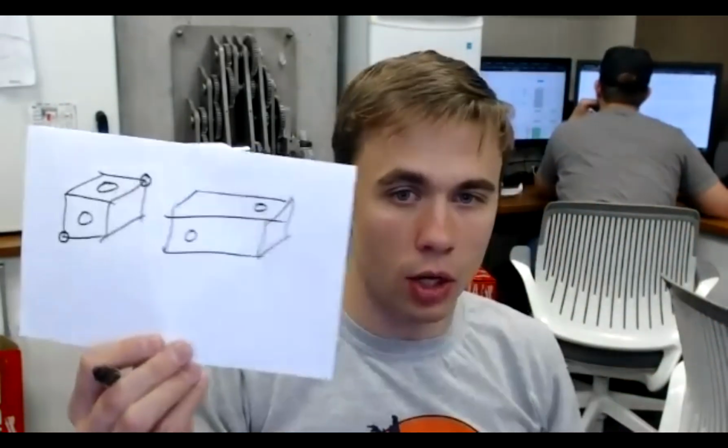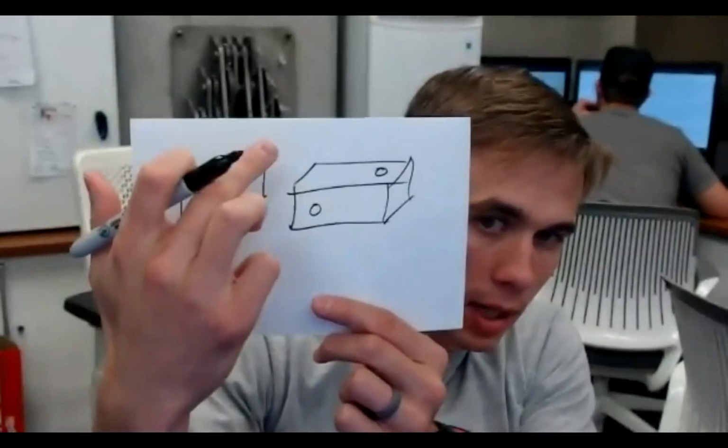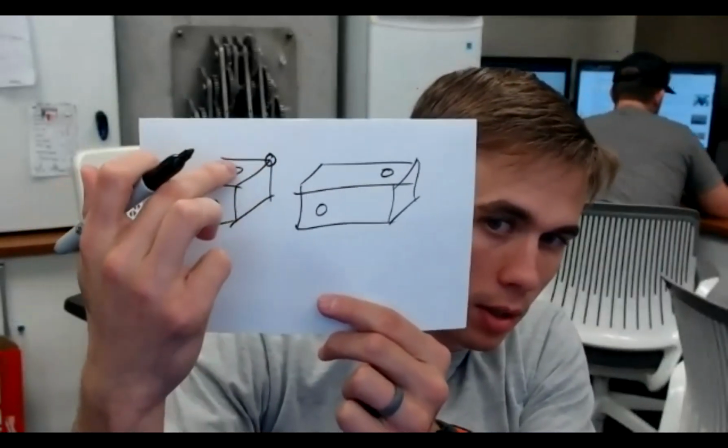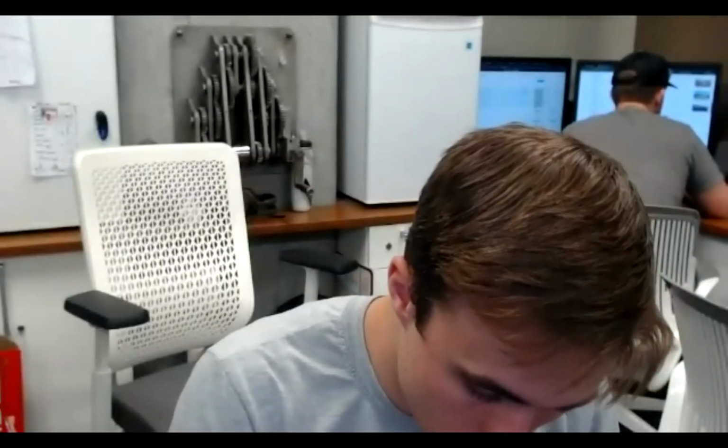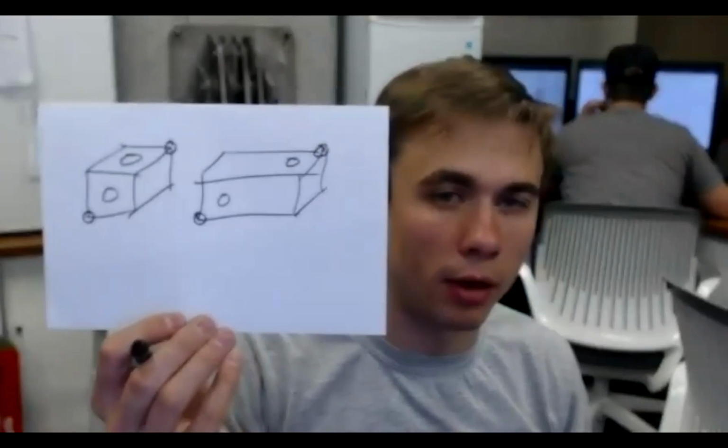Okay, so if you use the datums that I have selected with these circles to cut your bores, I should draw it on this one as well. Those holes will not interfere at all.